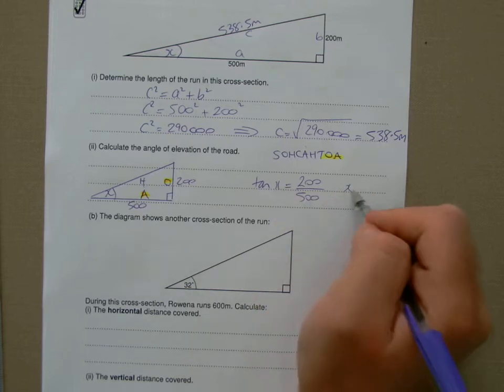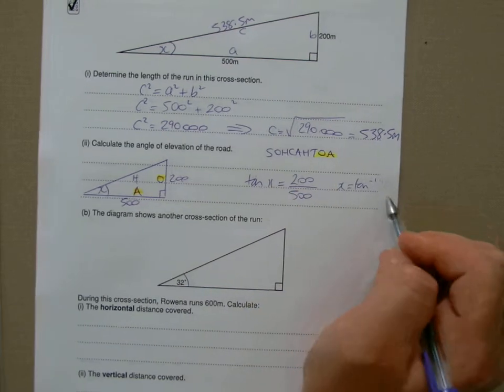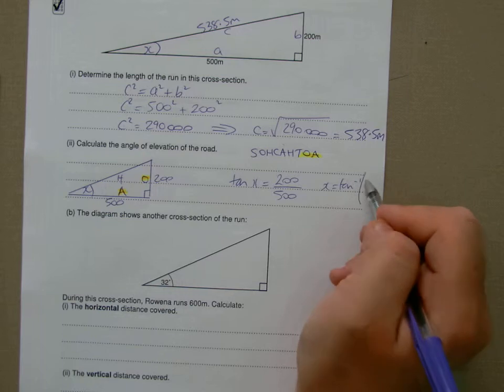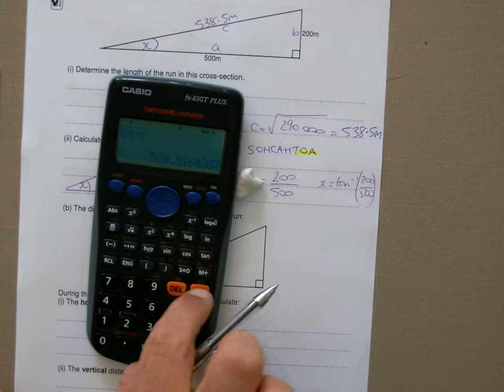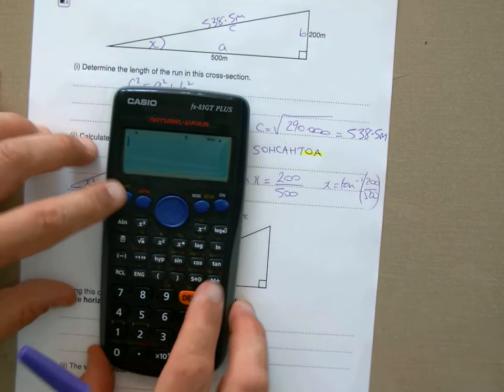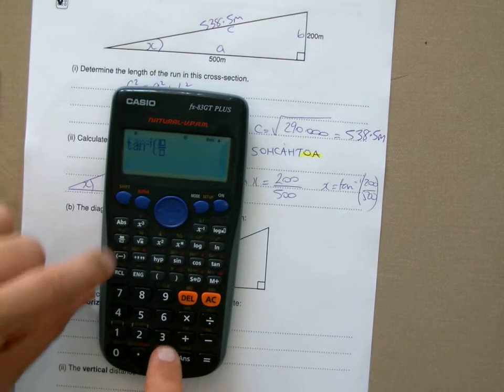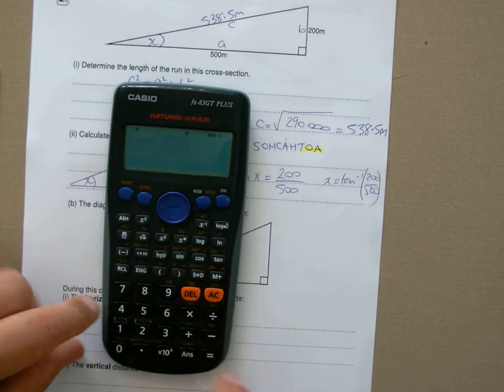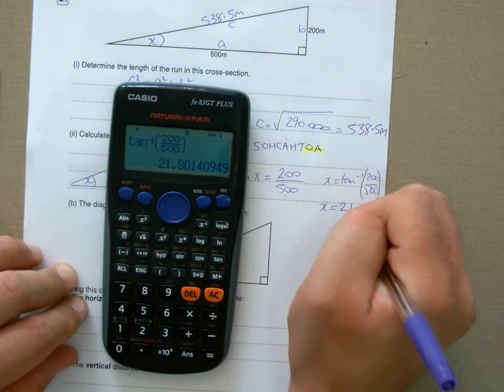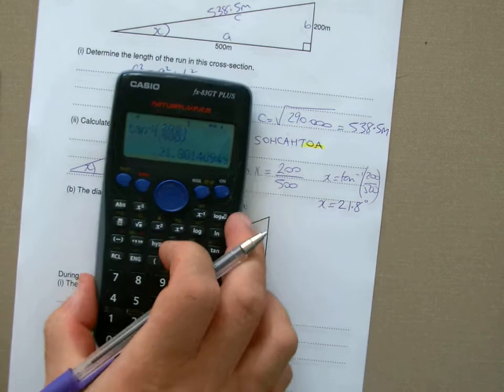So I'm going to take the inverse tan. Remember, tan to the -1 on your calculator. Okay, and then 200 over 500. So you can type that in one go. If we press shift tan and then fraction 200 over 500. Okay, and then you get your angle out, 21.8 degrees.